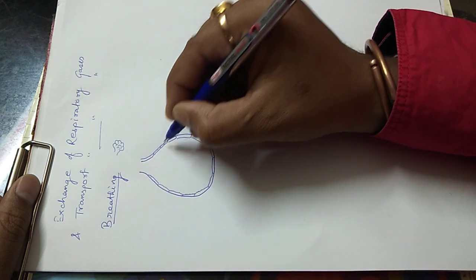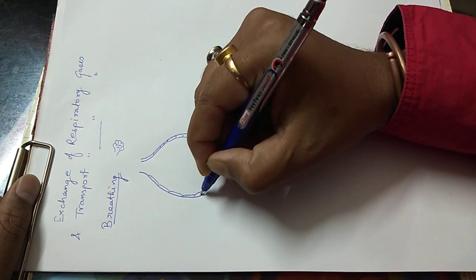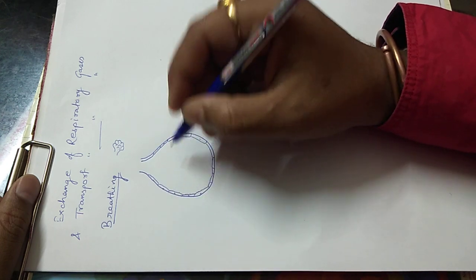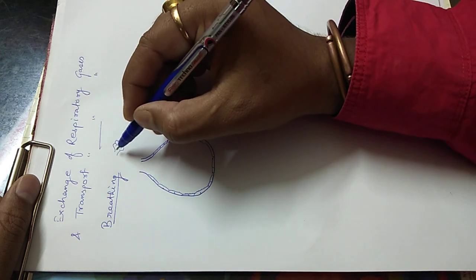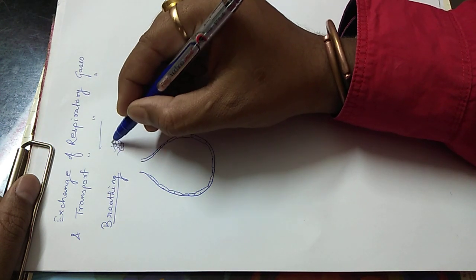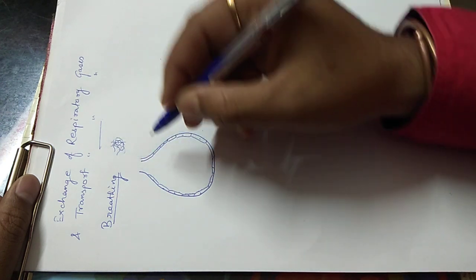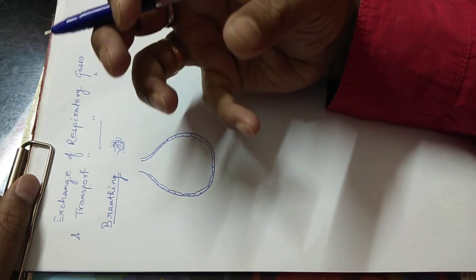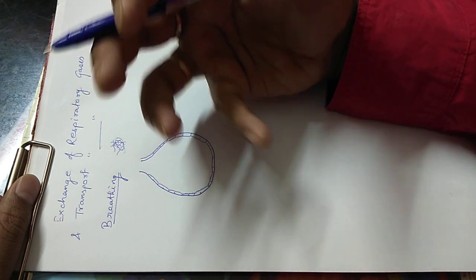Since the wall of the alveolus is lined by a very thin single layer of squamous epithelium, it is in the alveoli that the exchange takes place. Now the group of alveoli are surrounded by a network of blood capillaries. Just like you must have seen in the market, some apples are packed inside a net, something like that.